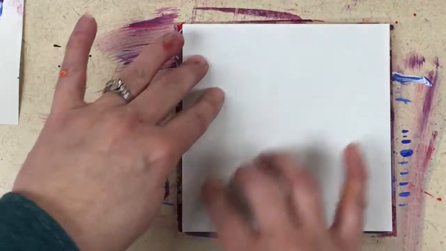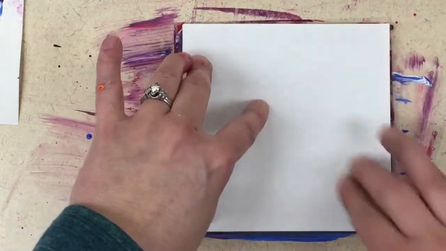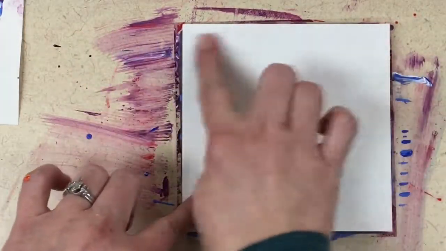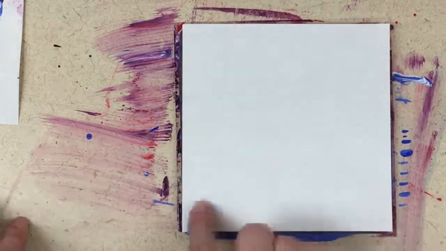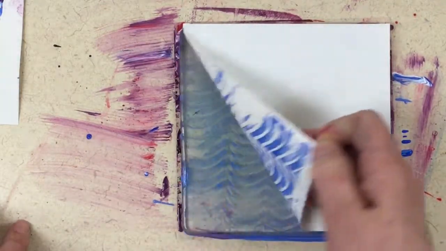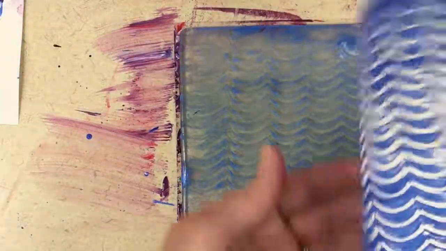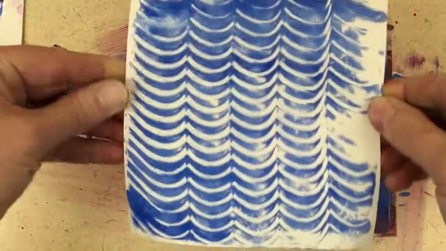I think what happened before too, not only did I wiggle it a little when I dropped it, then it squished all the extra paint that was on there. So sometimes it's nice to have a little less paint. There we go. And now I have my nice wave pattern.